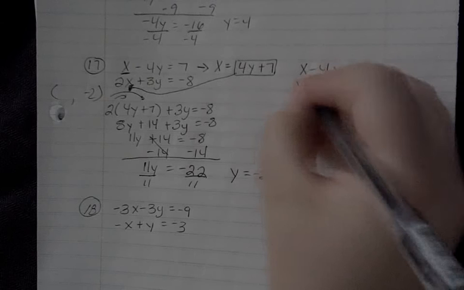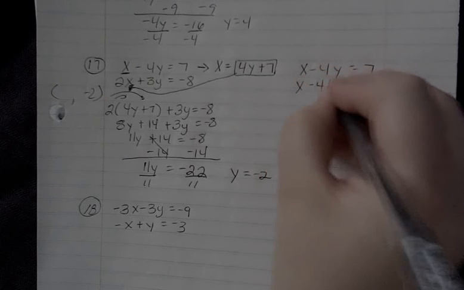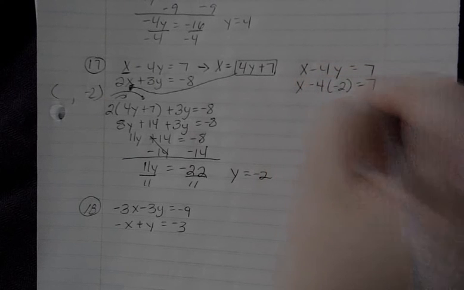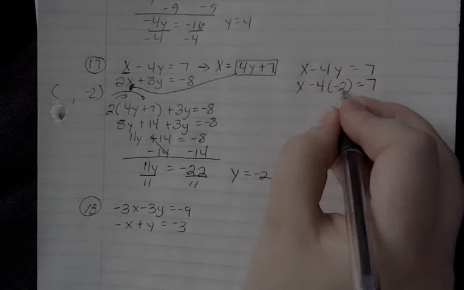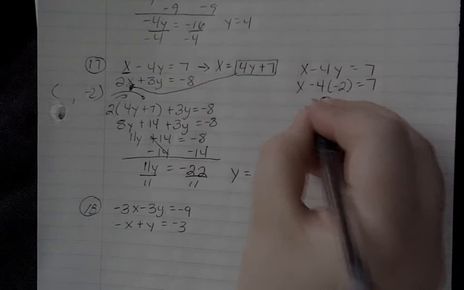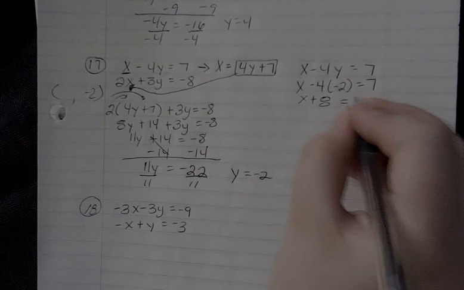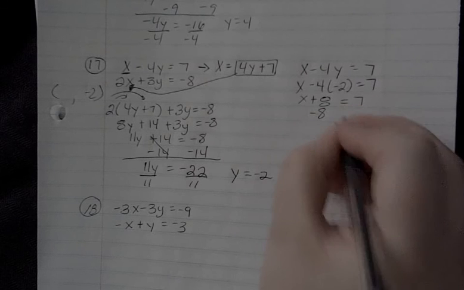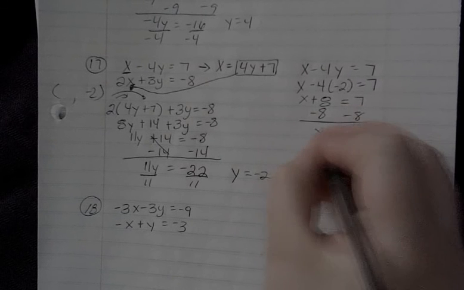So instead of writing y, I'm going to write negative 2. Negative 4 times negative 2 is a positive 8. Then you subtract 8 from both sides to get x equals negative 1.